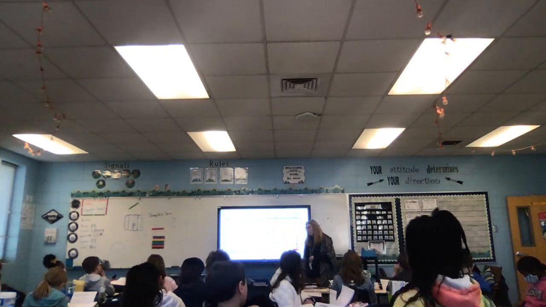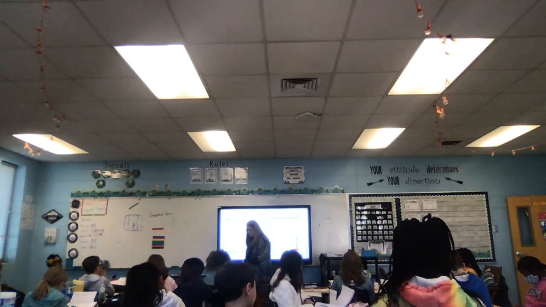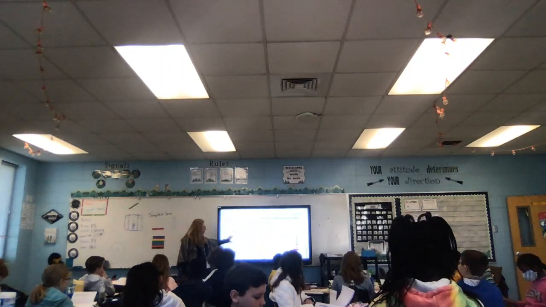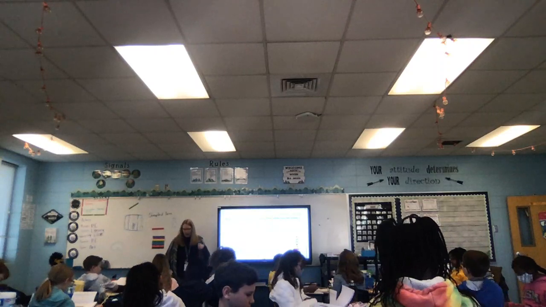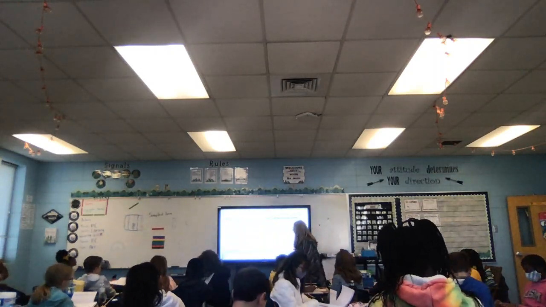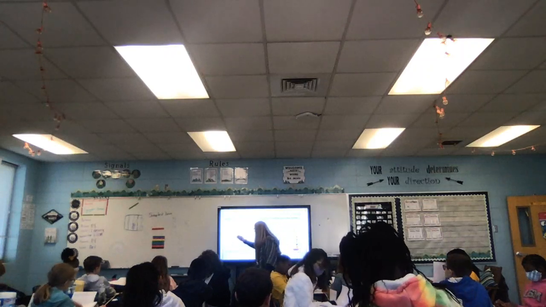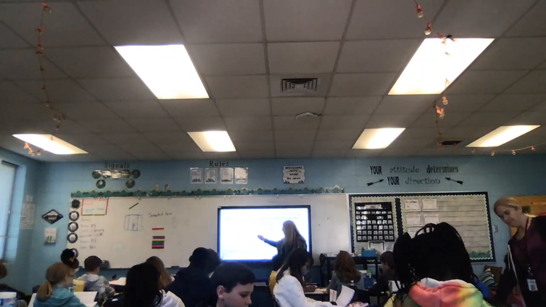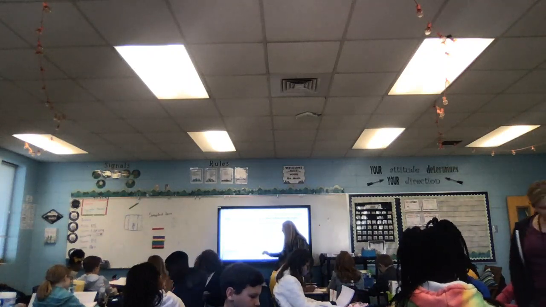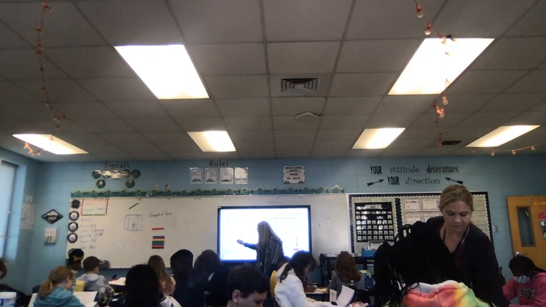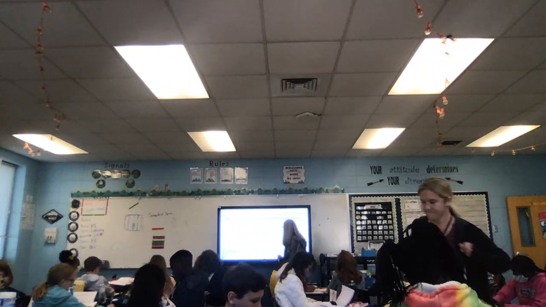So I want you to now draw a picture of your brownies where we have 1/4 and 1/2. So I'm going to help you with the first one. Let's just draw a whole brownie and then draw a second whole brownie. And we're going to divide the first one into fourths, like this.